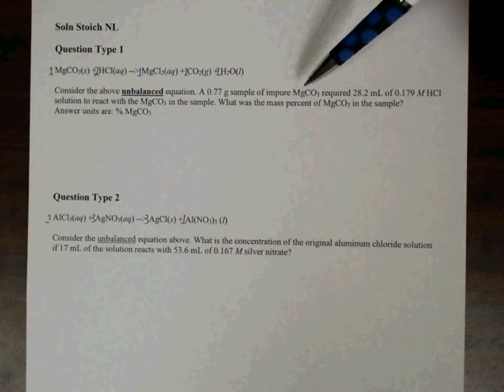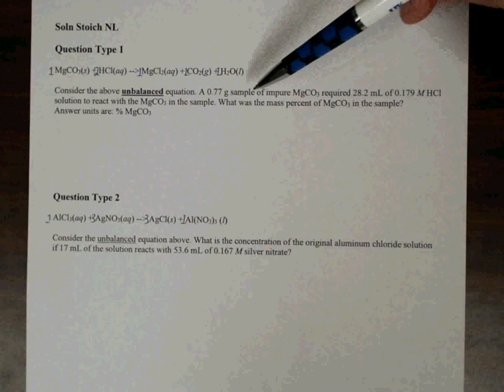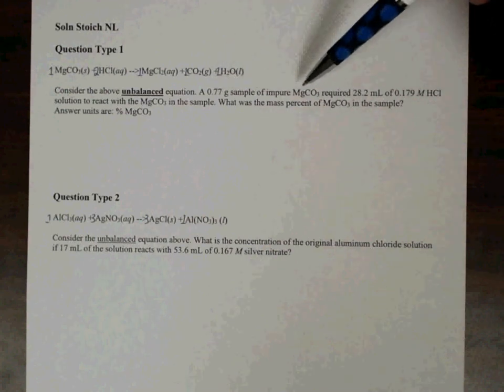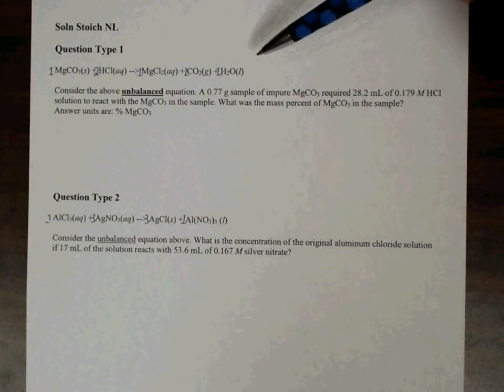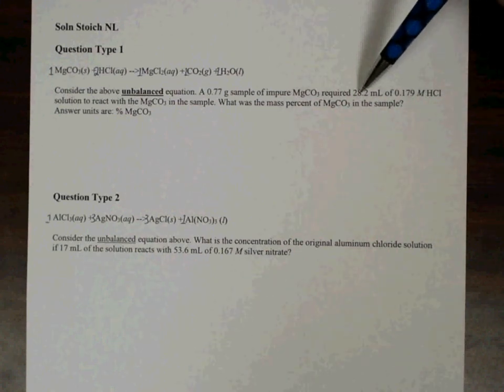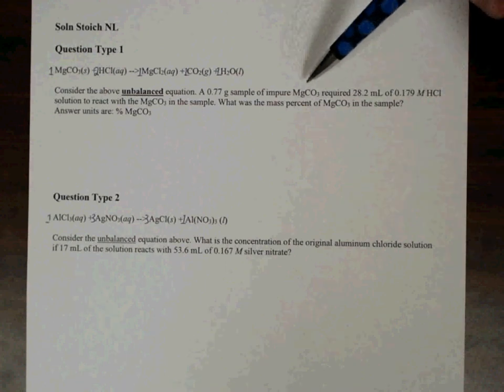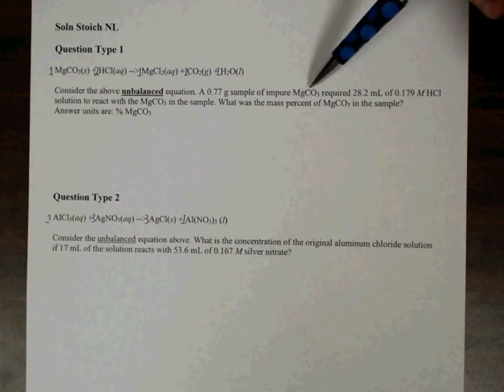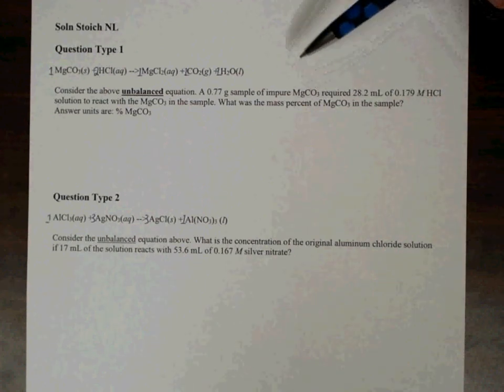For the solution stoichiometry assignment, you will find three types of questions. The first type of question will be like this, where we'll ask to find the mass percent of magnesium carbonate from an impure sample. But we're going to be using solution stoichiometry because we have a volume of 28.2 milliliters of a 0.179 molar solution of hydrochloric acid that's reacting with the impure magnesium carbonate.